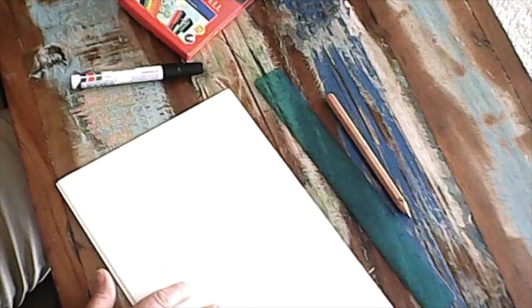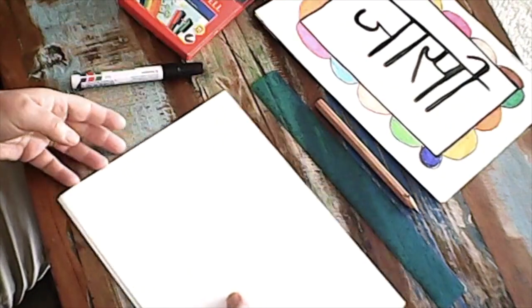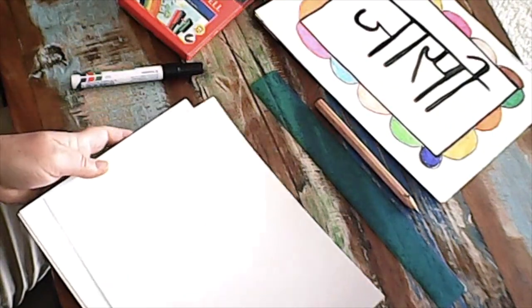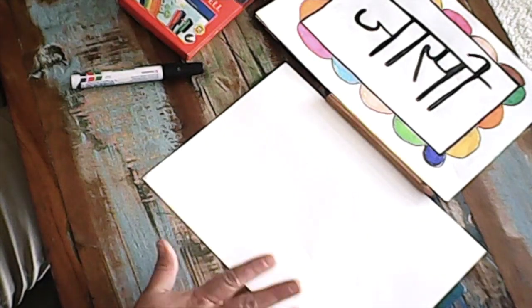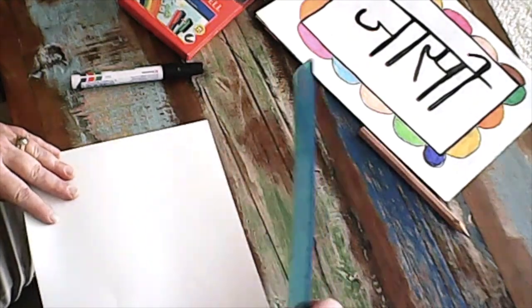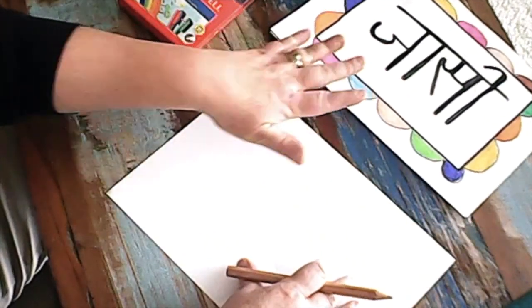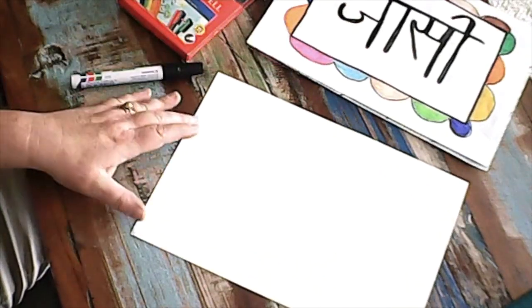So today I'm going to take a fresh piece of paper and I'm going to do my name in Japanese. Some different countries have the same alphabet as us, and so translating your name into another alphabet, it's not relevant if it's got the same letters, it doesn't really work. But according to Japanese, my name is Joshi.